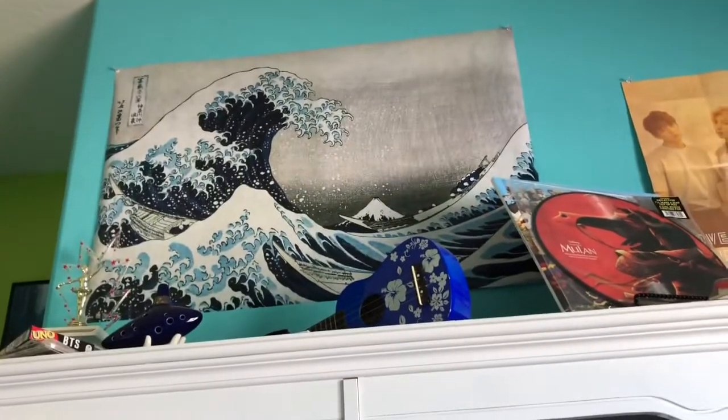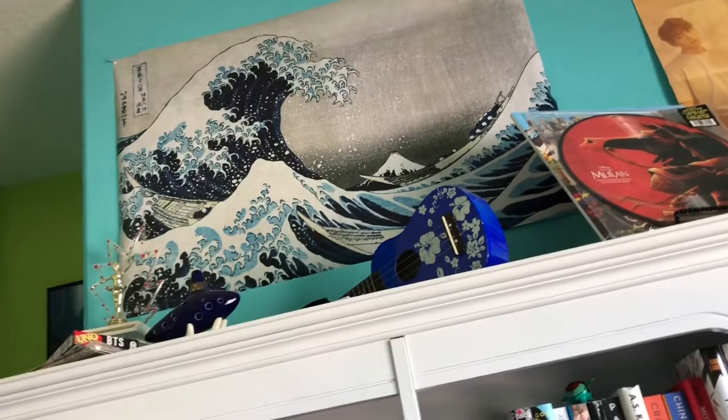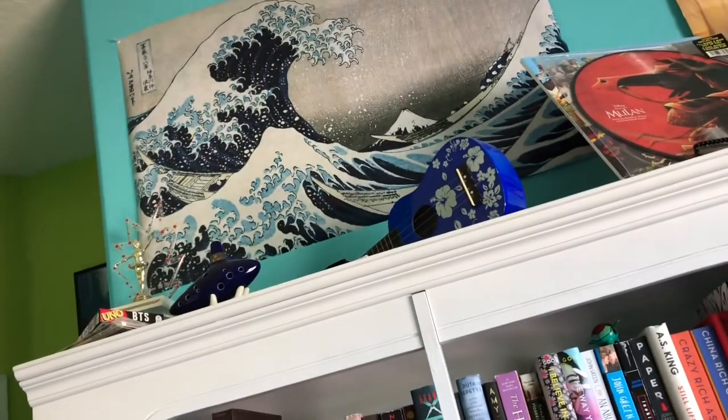Okay, so something that you could think about is a piece of artwork that you might have. Like Delaney likes the wave painting. If she had that and she hadn't painted her room, she could use that for inspiration. So that's what we're thinking about. Is there a team you love?